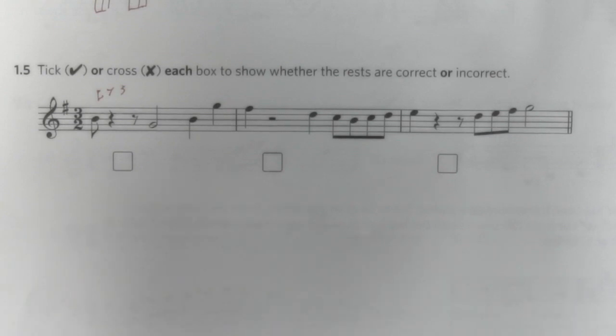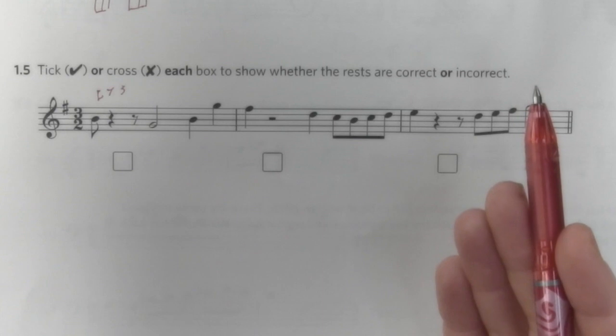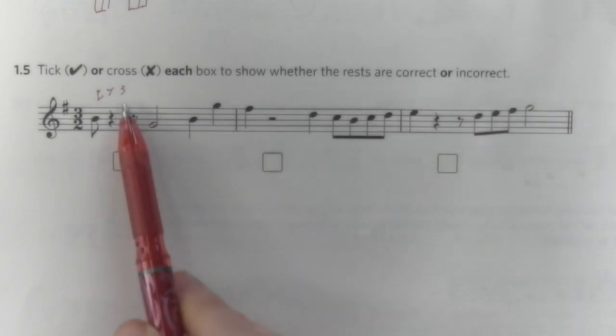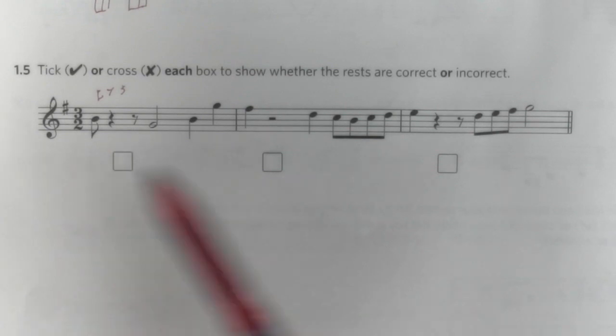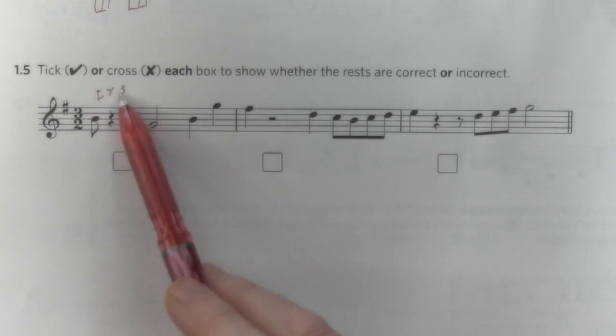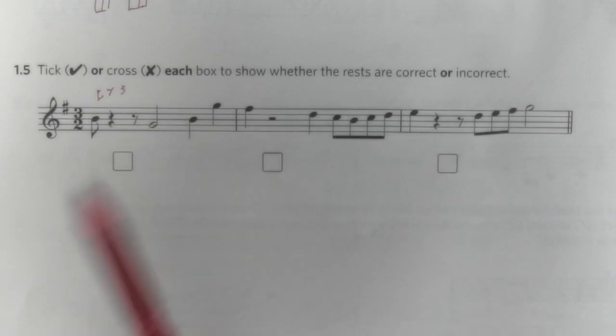There's no logical reason for having a syncopation with rests. What for? For the silence? It doesn't really make any sense. So the best option is this. Actually, the only possible option is this. So this is incorrect.